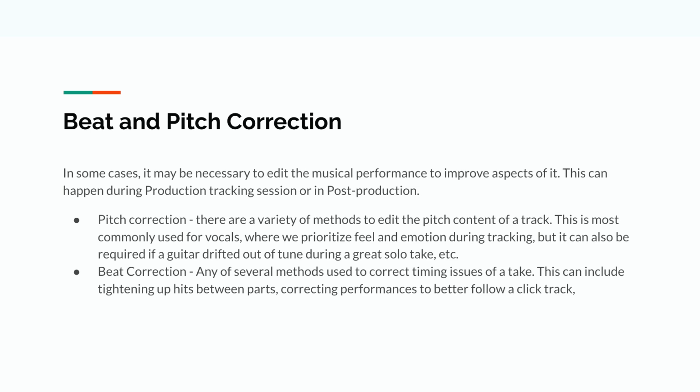The other part of musical performance that we may do correction on would be what's called beat correction, which is really rhythmic correction. So there's a variety of methods that we can use to do this, where basically we can take and correct the timing of a part. So there's a couple of things that could happen with that. One, we could have had a performer that played along with a click track, but they simply weren't very accurate. And so we need to go back and tighten their performance with the click track. The other times, we may have not used a click track, and there may just be some places where the bass player and the drummer were supposed to hit together, and it was a little loosey-goosey, and we want to go back and tighten up those performances and really get them to a high level of rhythmic coherence between the parts.